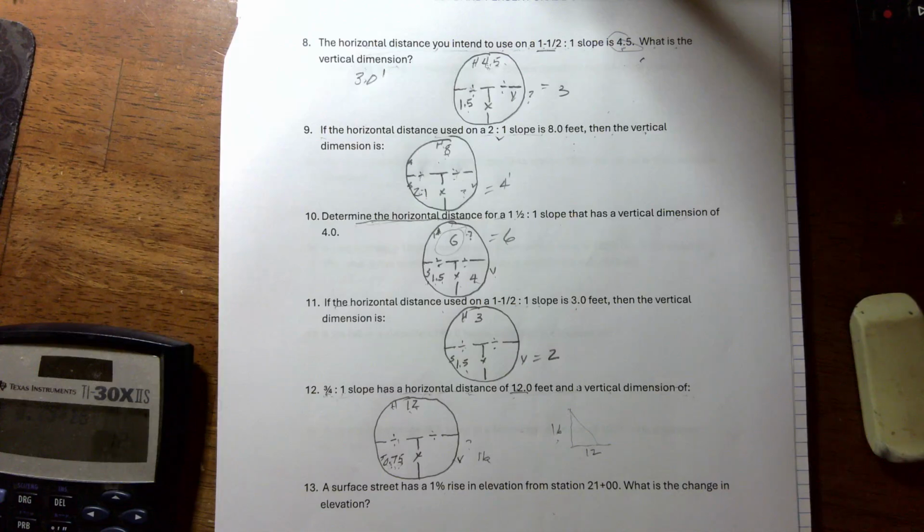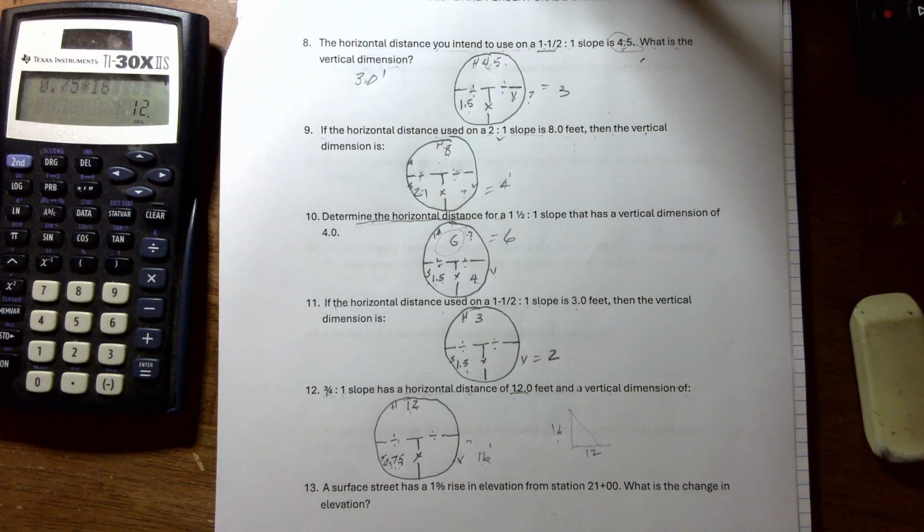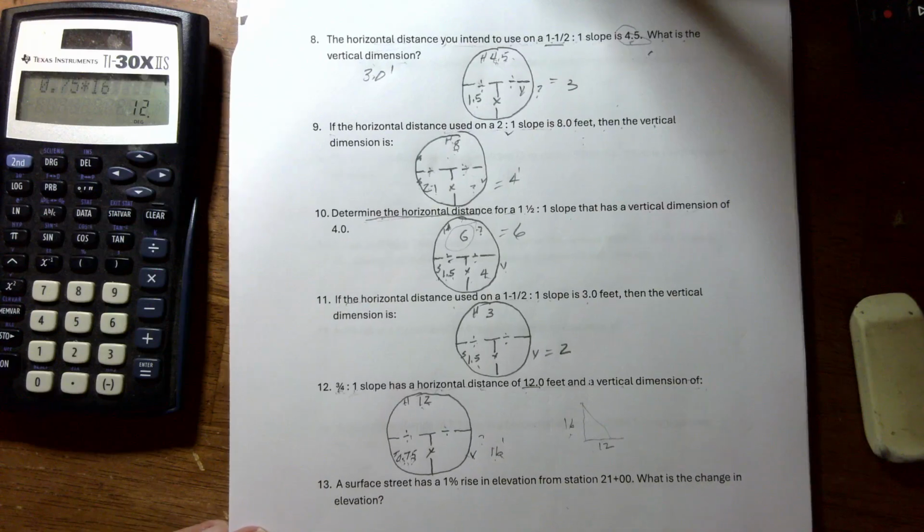What is that? Curious now about something. Okay, so it works out. 12 divided by 0.75 is 16 feet. So that's the answer to that one. Sorry for the hiccup, but I just want to make sure.